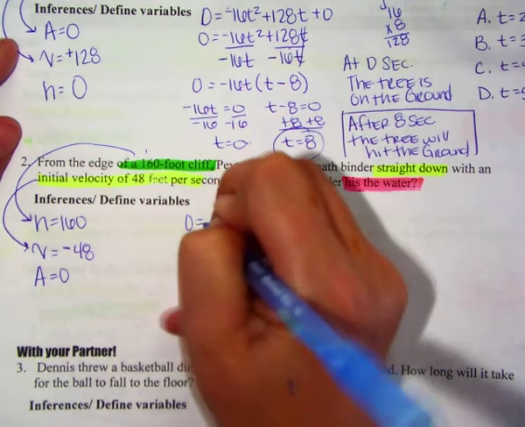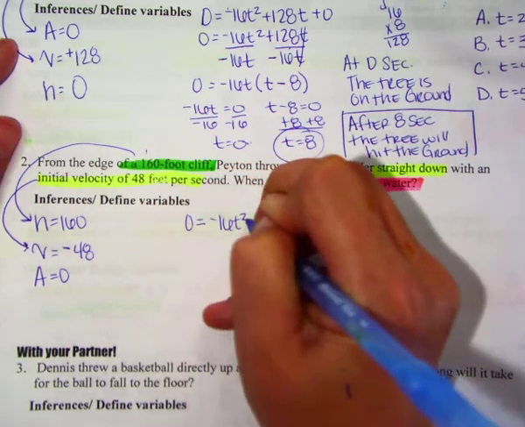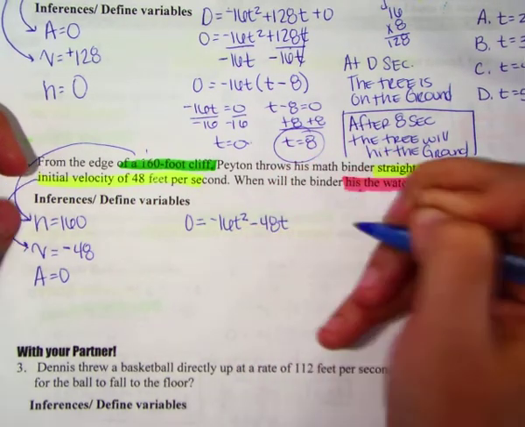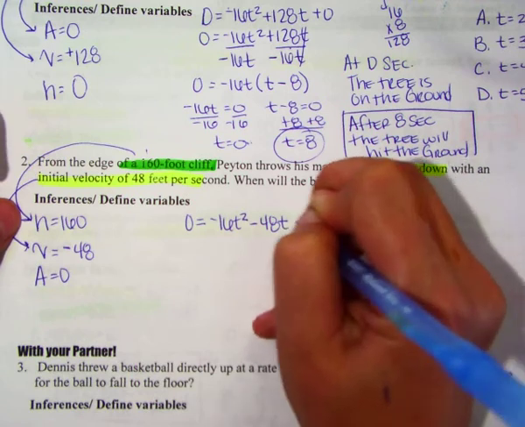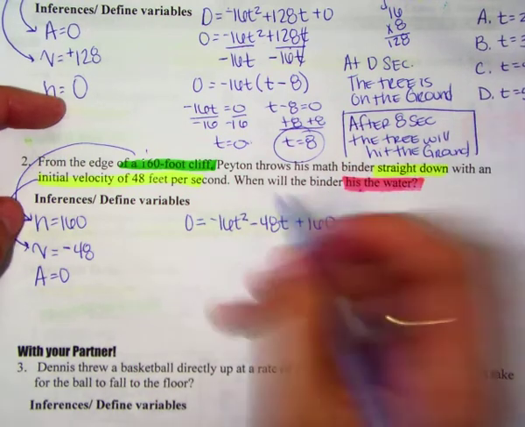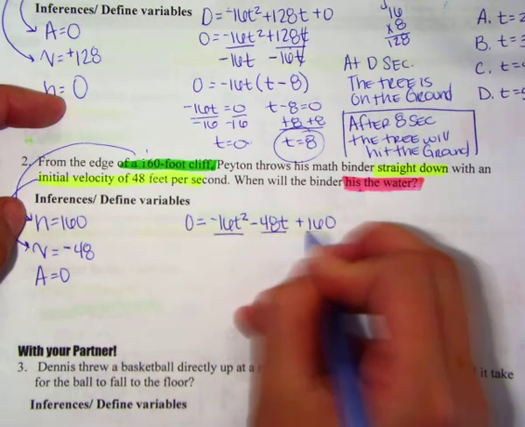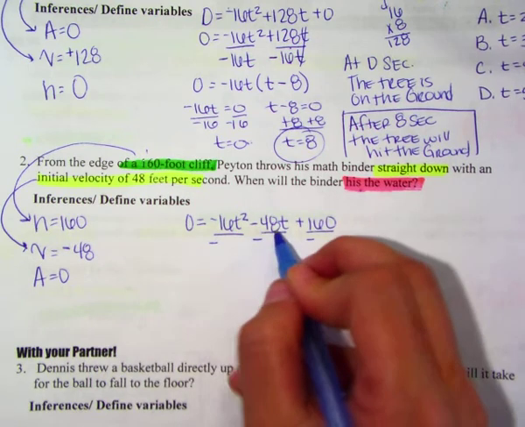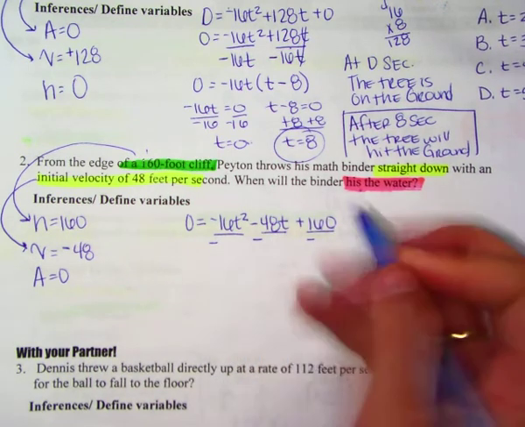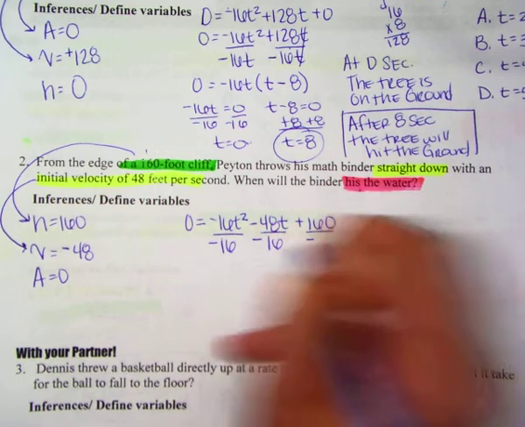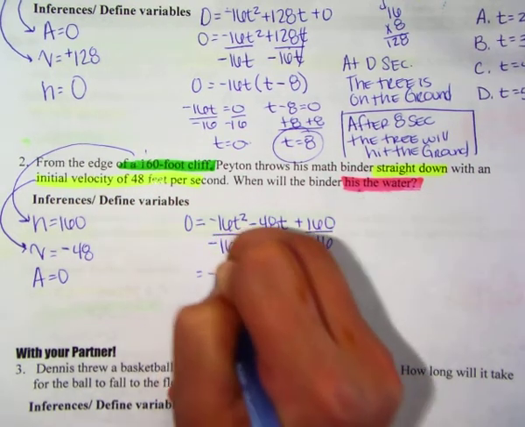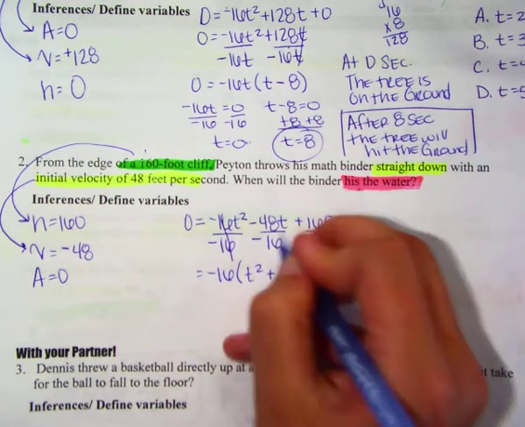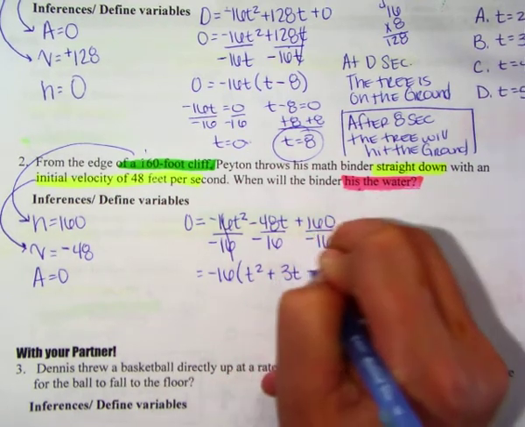So 0 equals negative 16t squared plus vt, so minus 48t, plus the height, 160. I need to factor out a GCF. I also need to factor out a negative. This is divisible by 16, and this is also divisible by 16. So I'm going to divide all of these by 16. So that's negative 16 times t squared plus 3t minus 10.